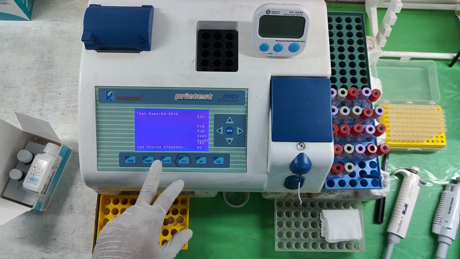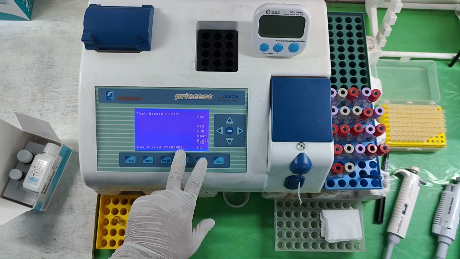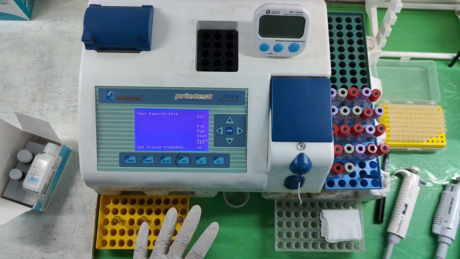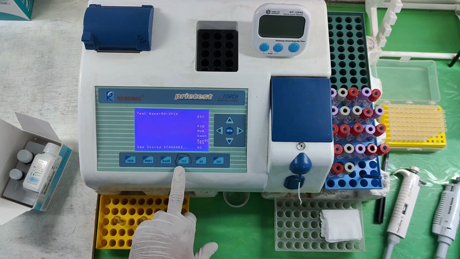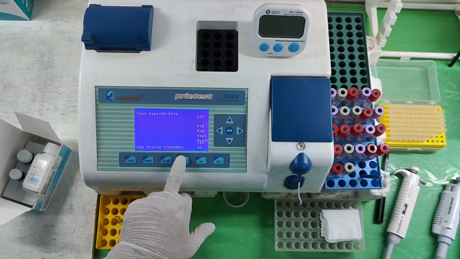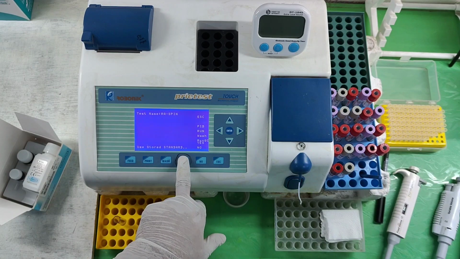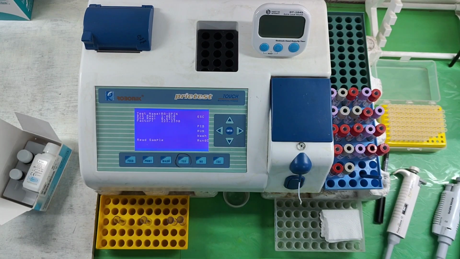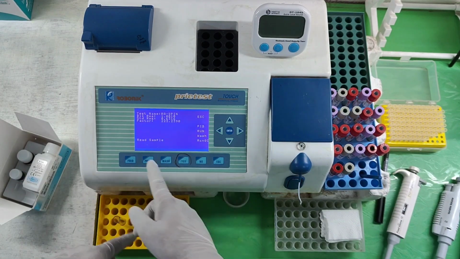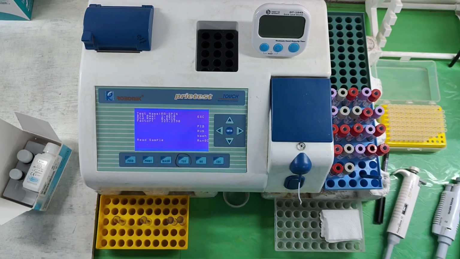The machine is showing use stored standard. Yes, it is calibrated. That's why I am going to use the standard, so I am pressing yes. Now the machine is ready and it's showing, please read the sample.